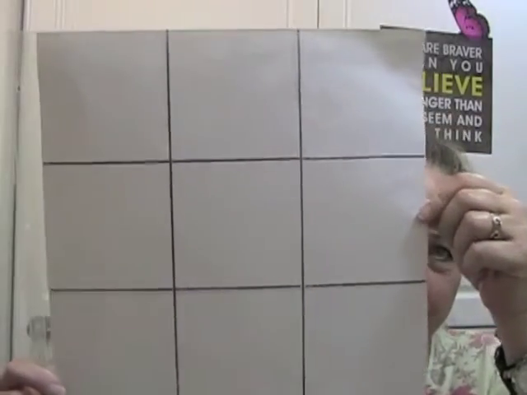I want to show you what I made to solve my problem of the rule of thirds. And this is it. It's a 12 by 12 scrapbook layout insert.